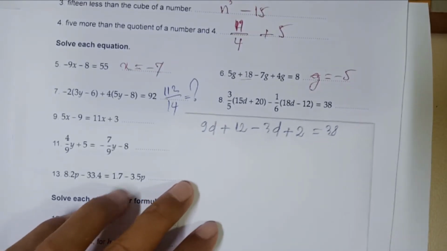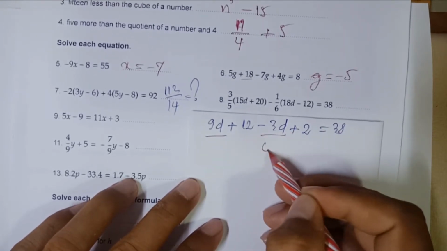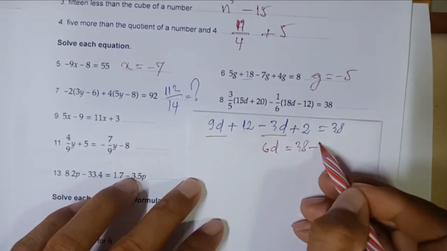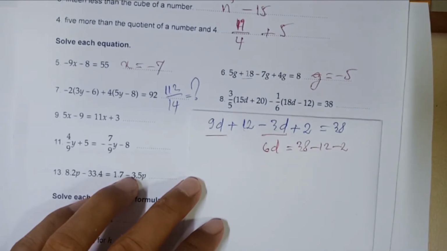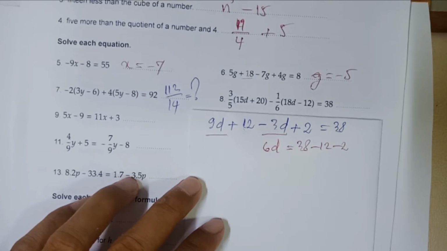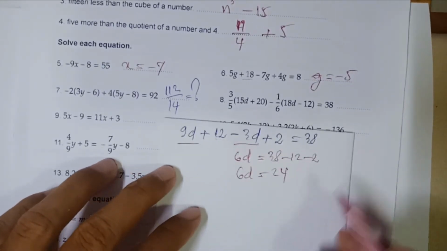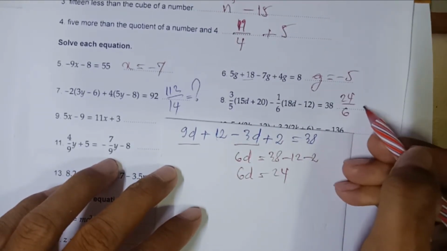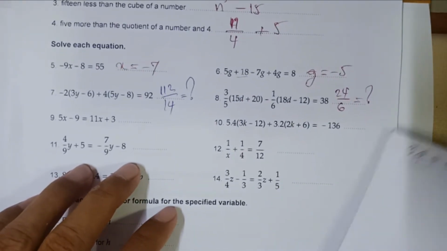Let's work on d together. d with d. 9d minus 3d, you have 6d, is equal to 38. Transpose 12, minus 12. Transpose 2, minus 2. So you have 38 minus 14. That will give you 24. So you have 6d equal to 24. So to get d, you need to work on 24 divided by 6. You find the simplest answer by yourself.